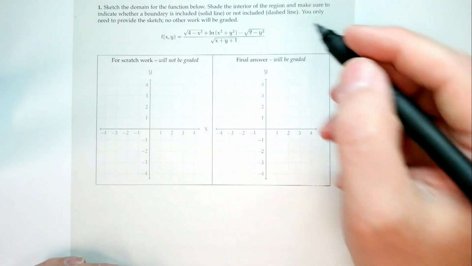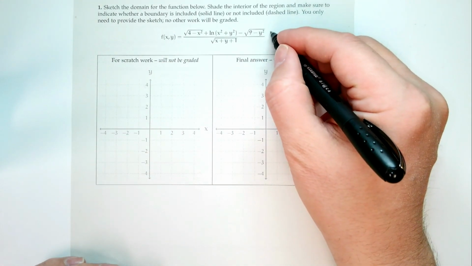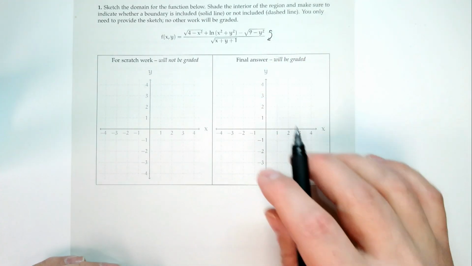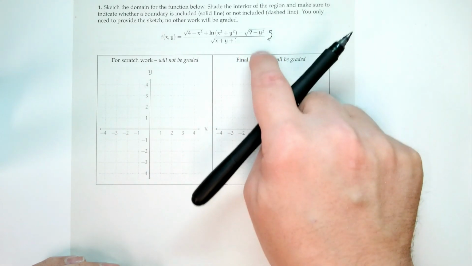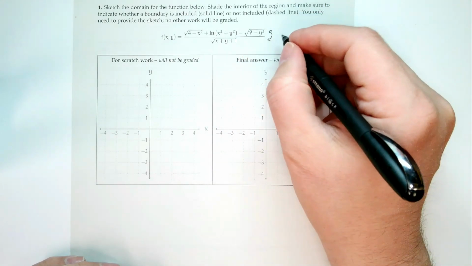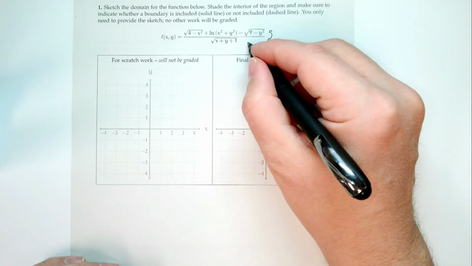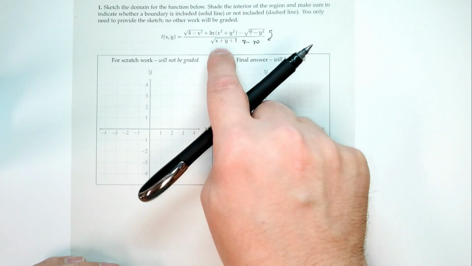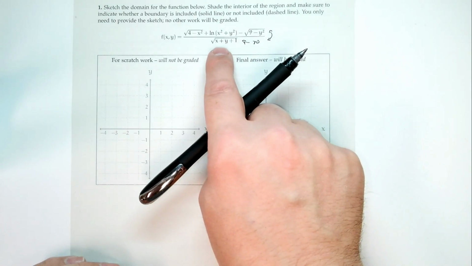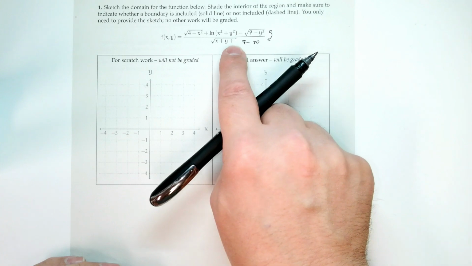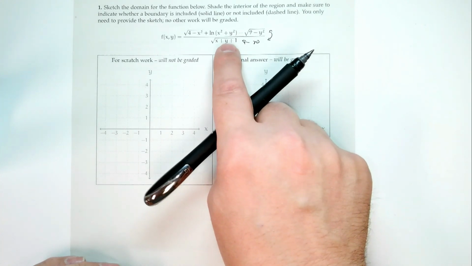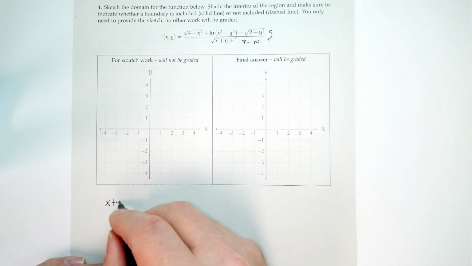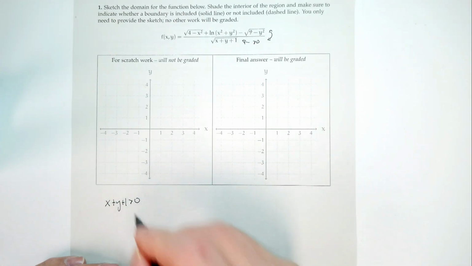Okay, so now what do we see? Well, we see there's a couple of issues, right? What do we have? Well, we see that there's a fraction, so we can't divide by 0. That means that the denominator needs to be strictly greater than 0, because there's a square root here. So normally what's inside the square root, x plus y plus 1, has to be greater than or equal to 0, but we can't have it be equal to 0. Okay, so let's make our notes. So we need x plus y plus 1 to be greater than 0.